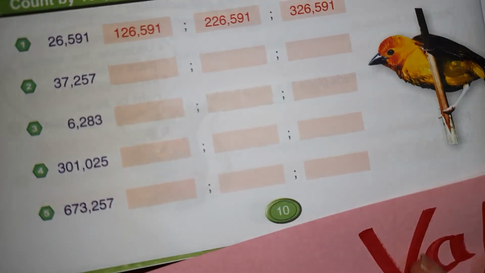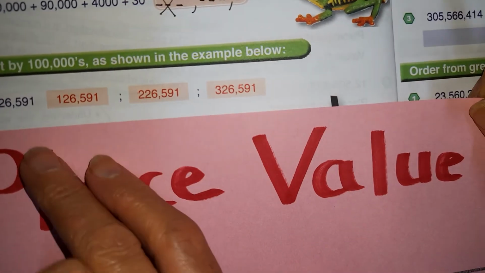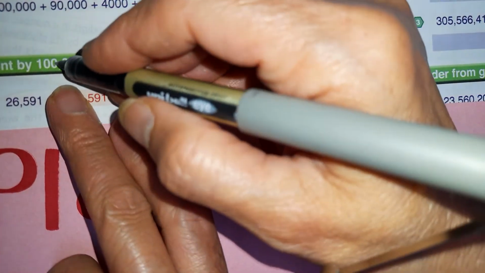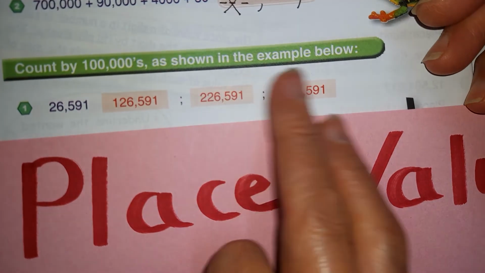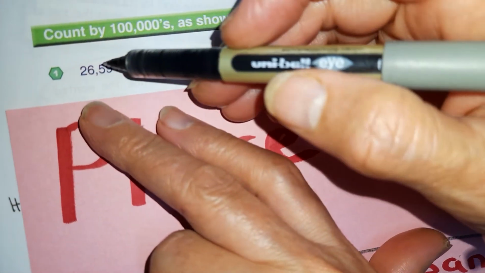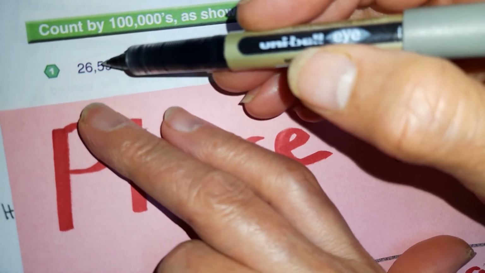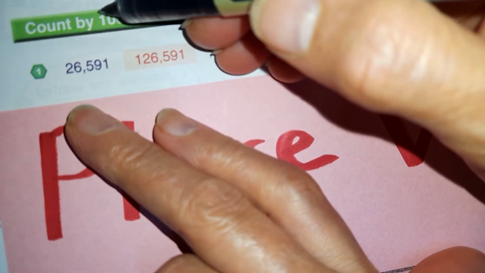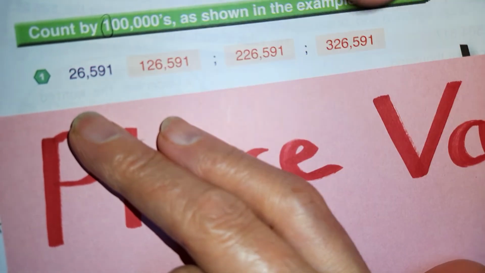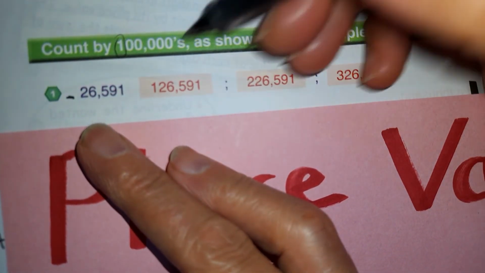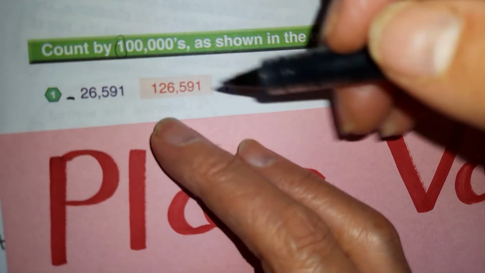Okay. Now I will do one here, and you are going to do these 3 at home as homework. And next week we are going to continue. What is the question here? Count by 100,000 as shown in the example below. They gave us a number 26,519. Then they add 100,000. I don't have here 100,000. I will put a dash here. Here should be the 100,000. In this number I don't have. In the second one I am going to put 1.